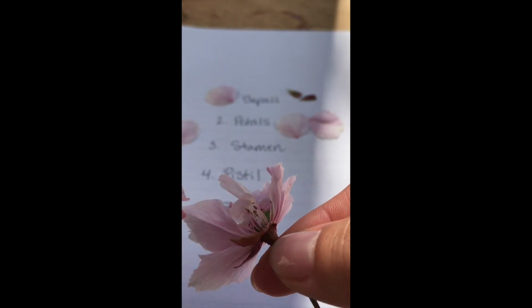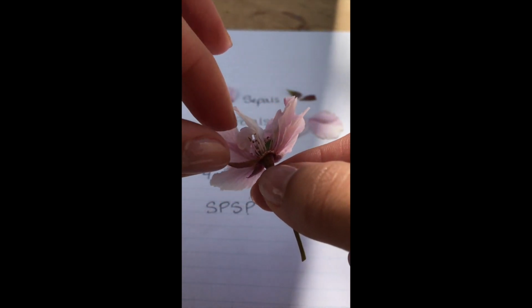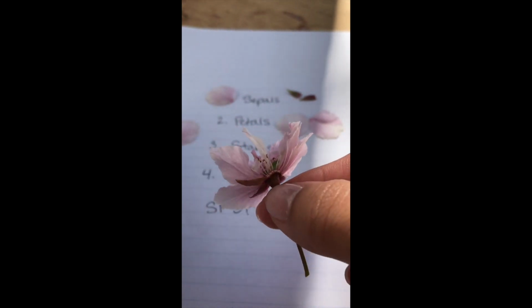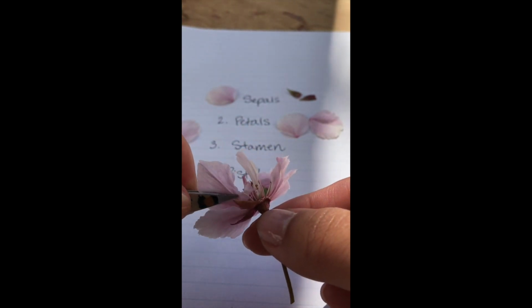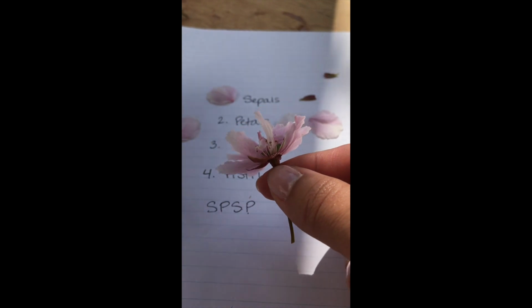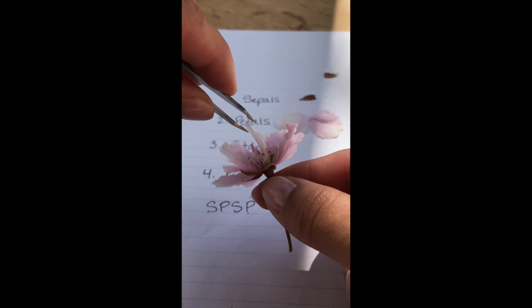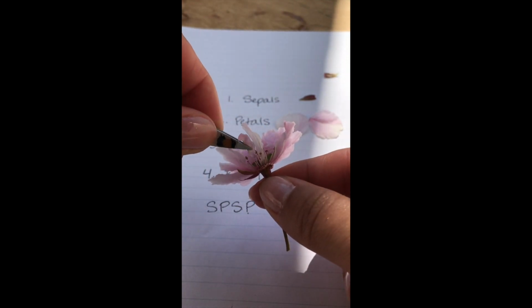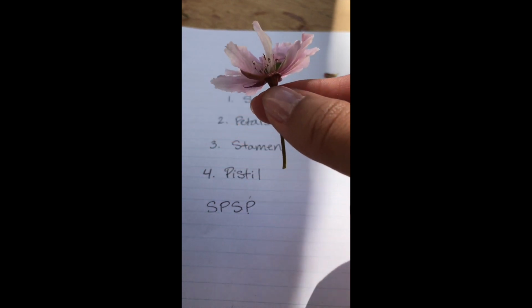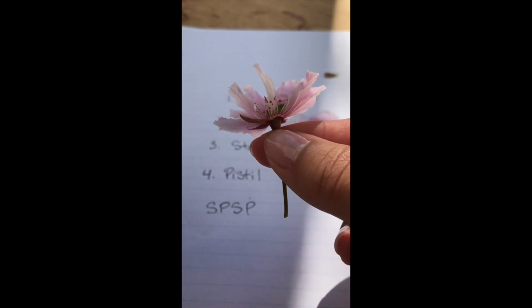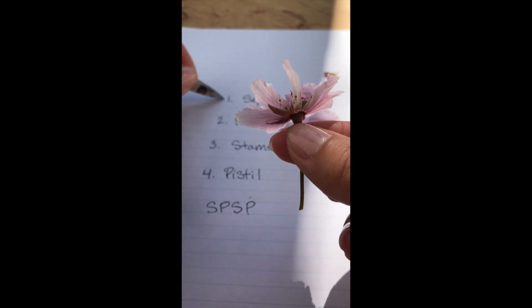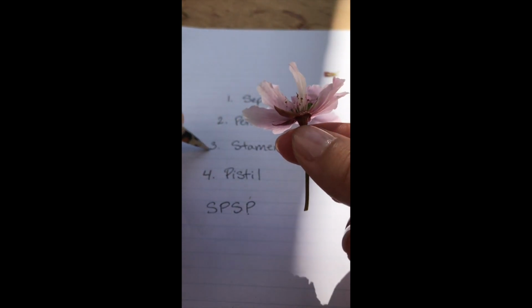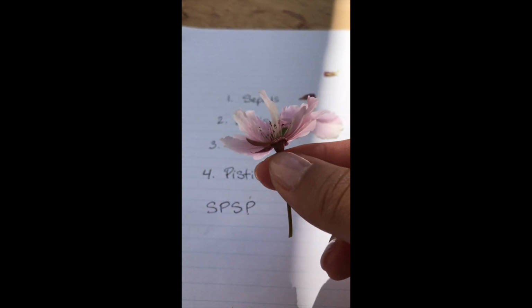So I'm just going to do one side of this flower. But if I pull the petals off, and I'm going to use my tweezers to do it carefully, as I pull my petals off, then I reveal another flower part. So remember, if we're going in order, we've seen the sepals, we've seen the petals. Now stamen is going to be the next thing that we see.